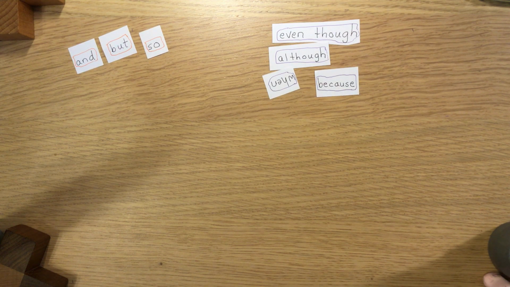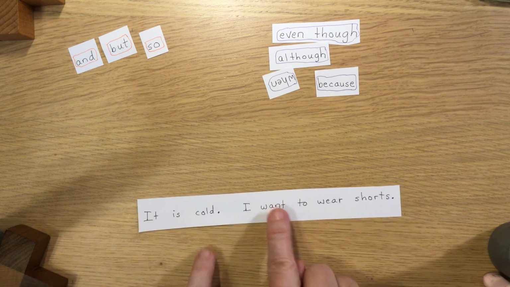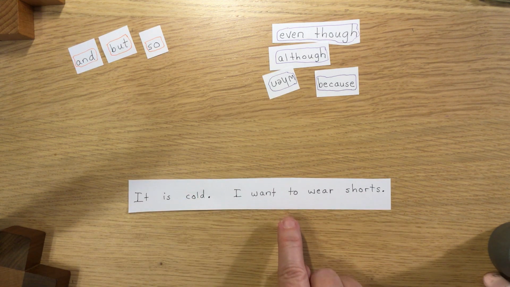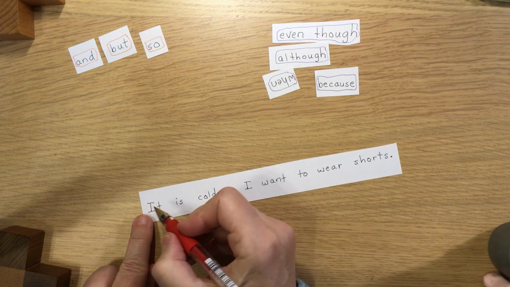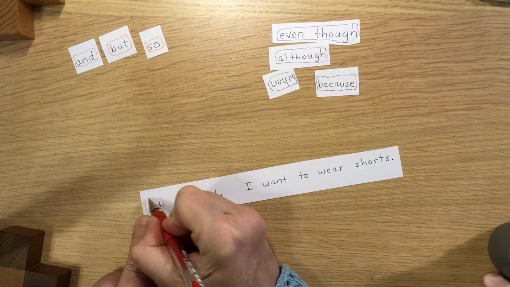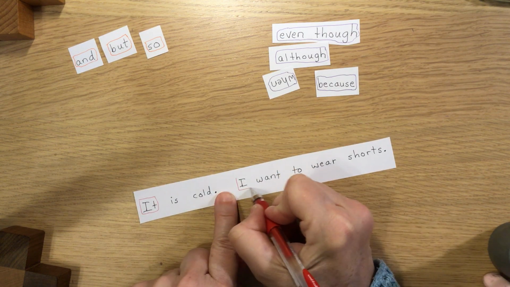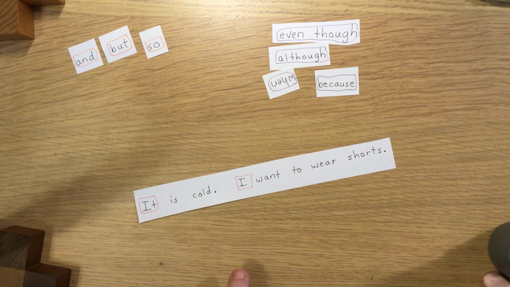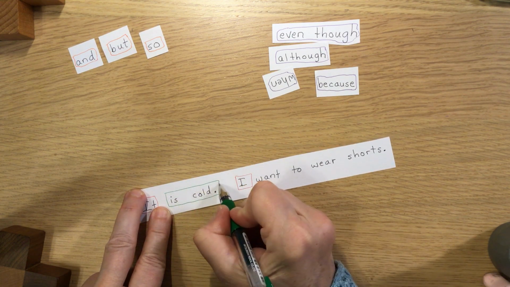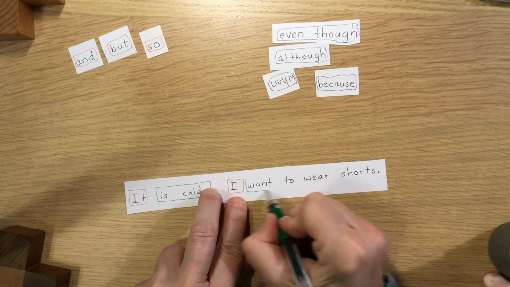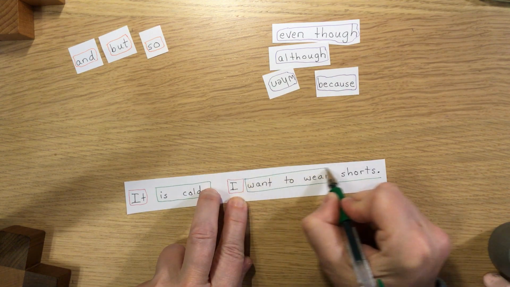All right, I have two more. Let's look at this one. It is cold. I want to wear shorts. So let's check these two sentences. It is my subject. I is my subject. Here's my predicate. And want to wear shorts is my predicate.